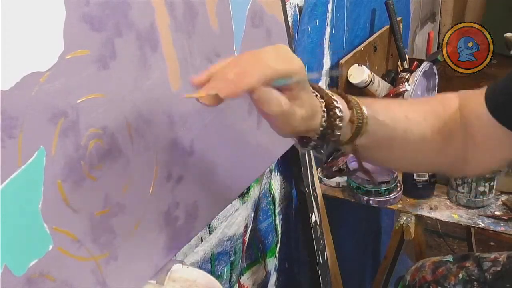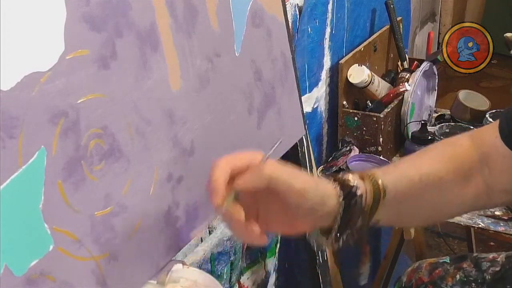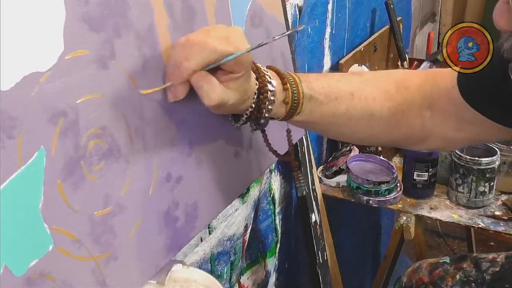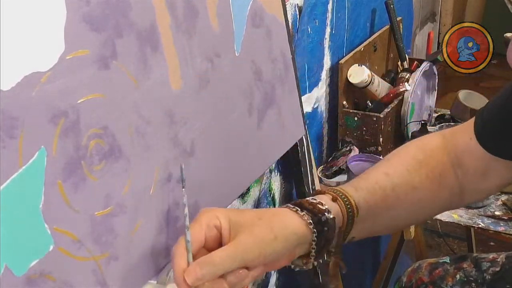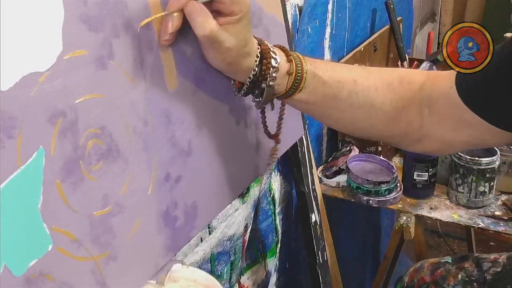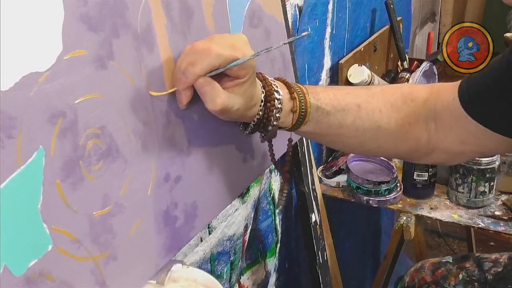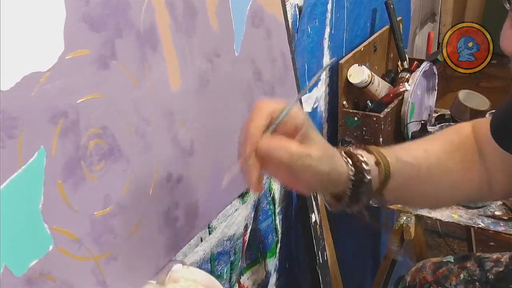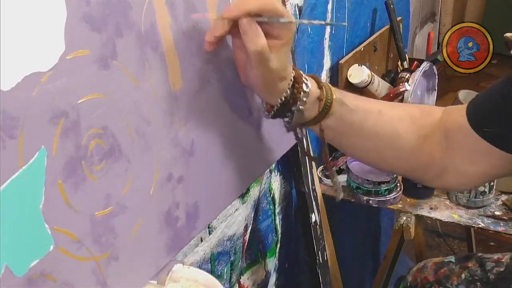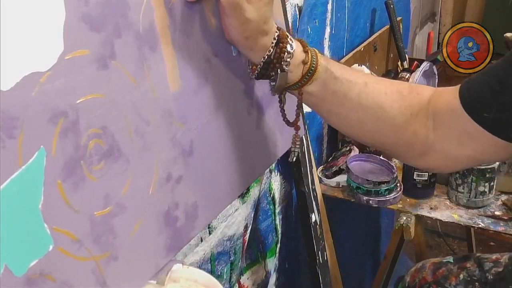Again, this area here, I'm not worried too much because there's going to be so much stuff on top of all this. But still, you can see a little glimpse of the background through the leaves. It will look nice. That's why I'm doing it.